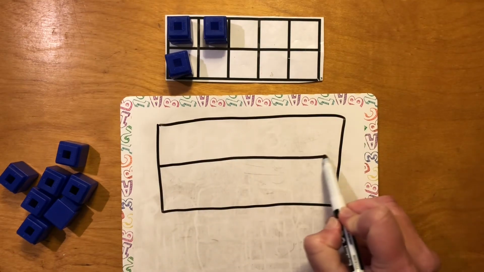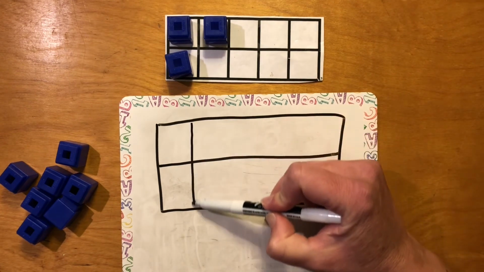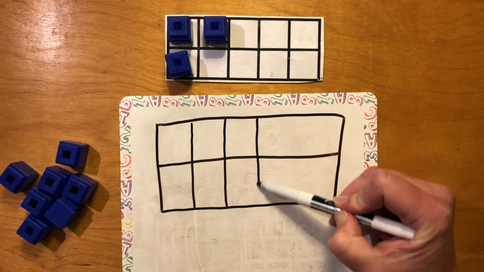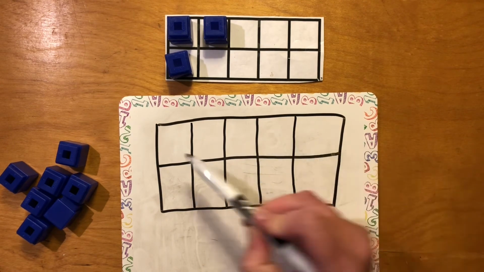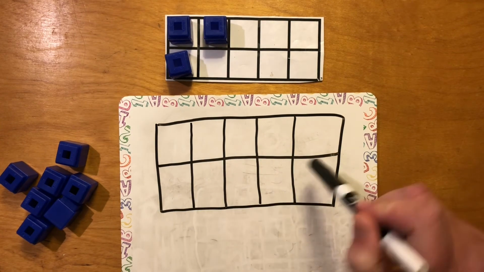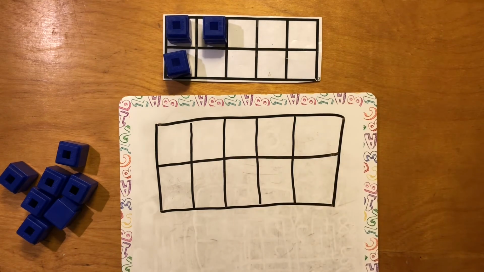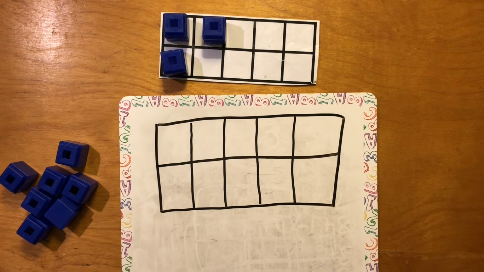Draw a line in half, and you have to make sure you have 5 sections. So there's 1, 2, 3, 4, 5. 1, 2, 3, 4, 5 on the top and 5 on the bottom. If you're having problems drawing it, if you've lost yours, you can ask somebody to help you draw it so you still have a 10 frame. Okay, it's time to practice your other work.